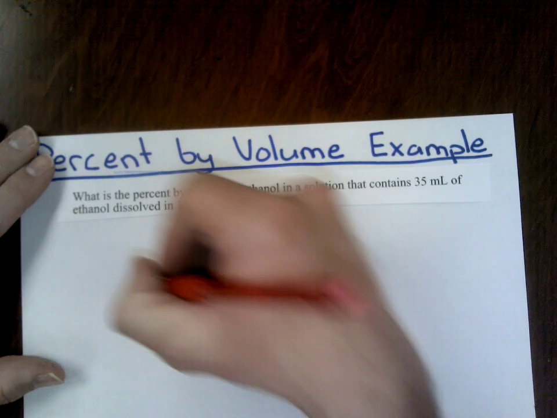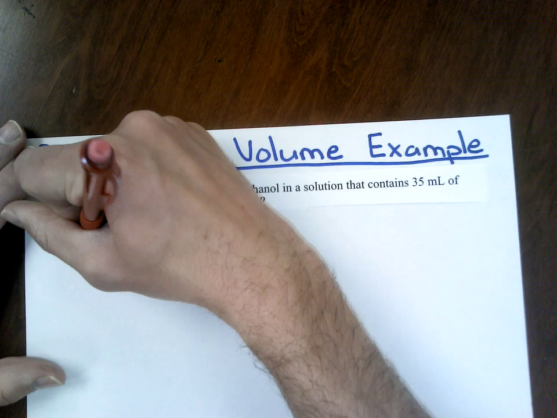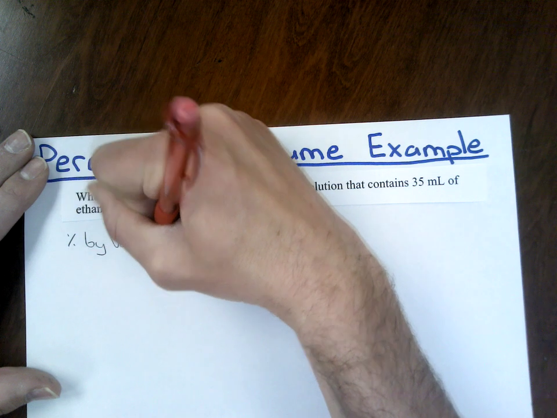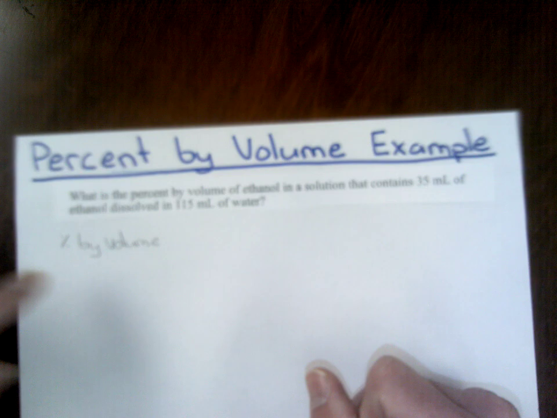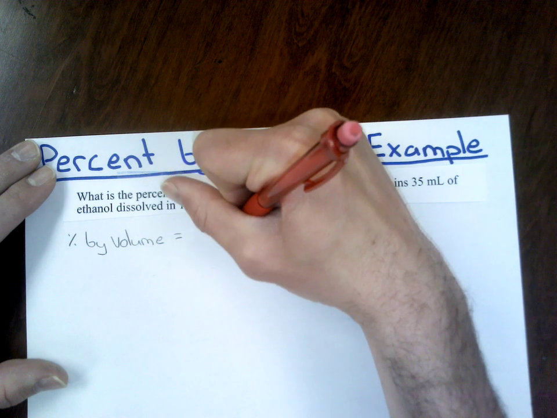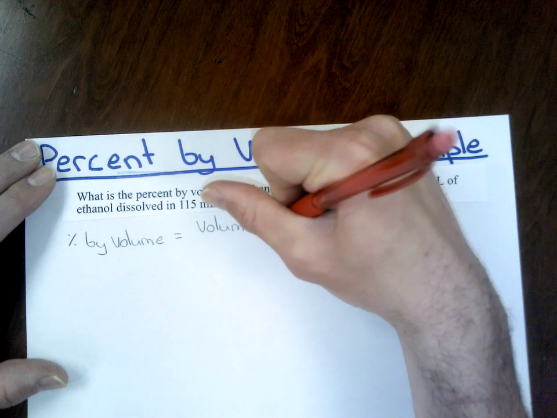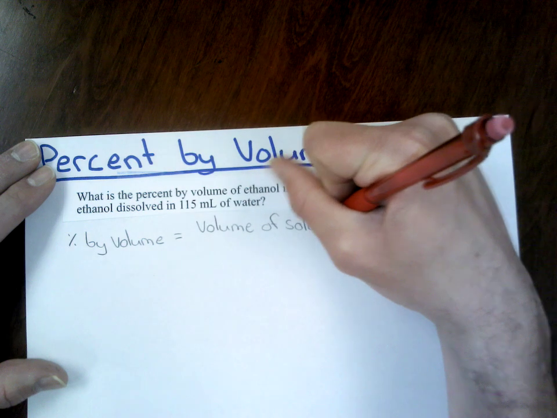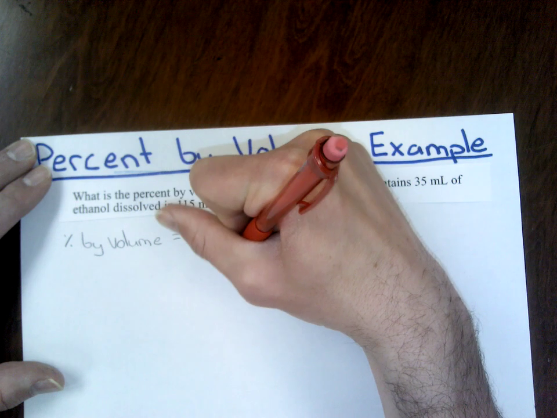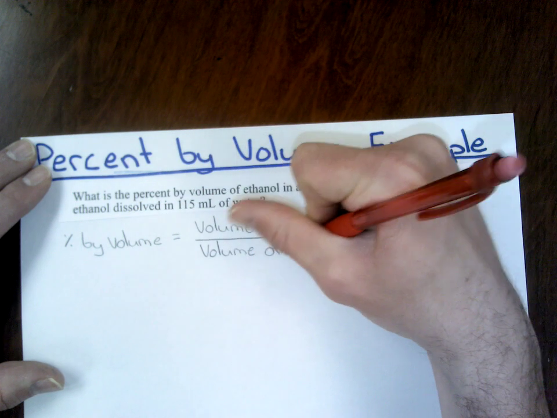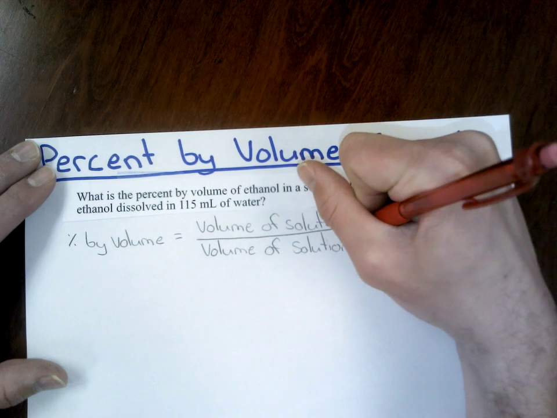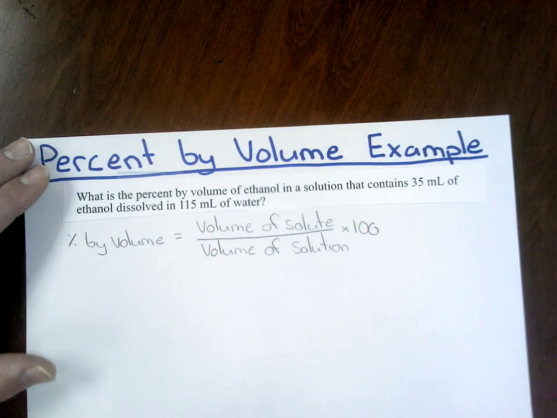I know we just saw it, but our percent by volume, which I am going to use the percent sign here, but the percent by volume is the volume of the solute divided by the volume of the solution. And it needs to be multiplied by 100.